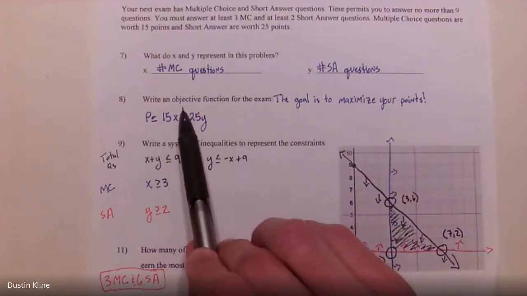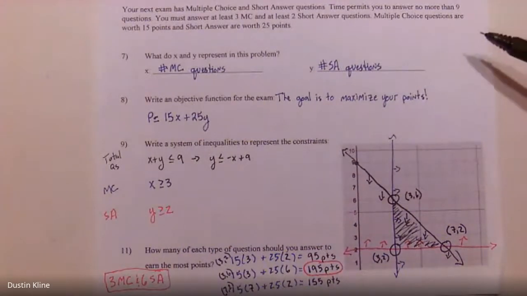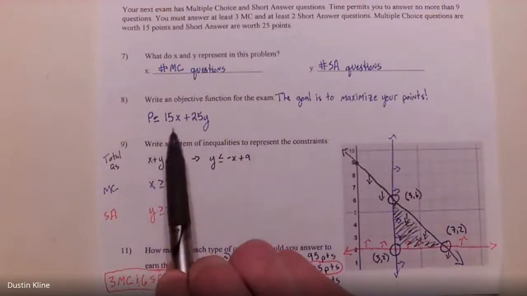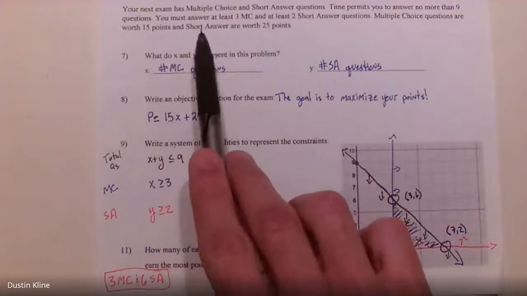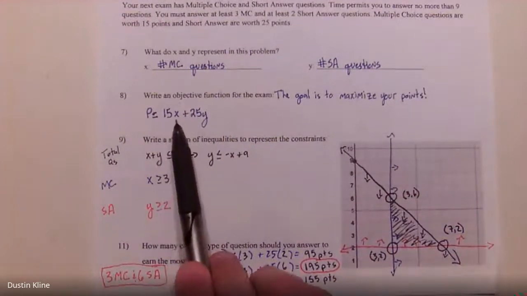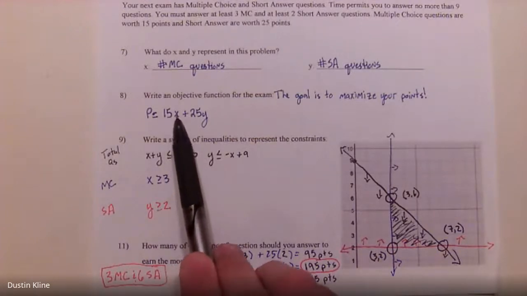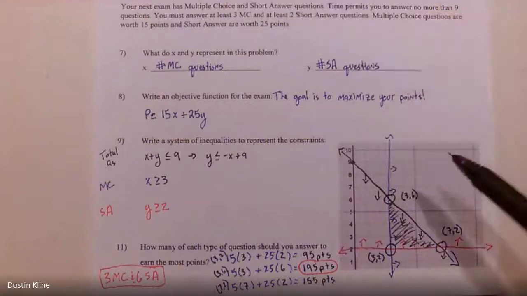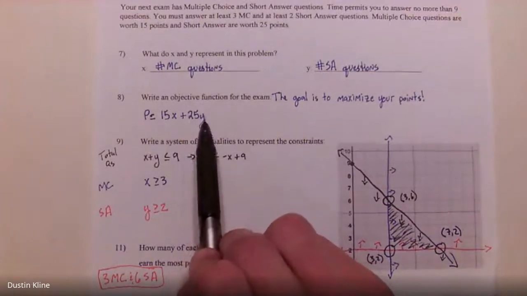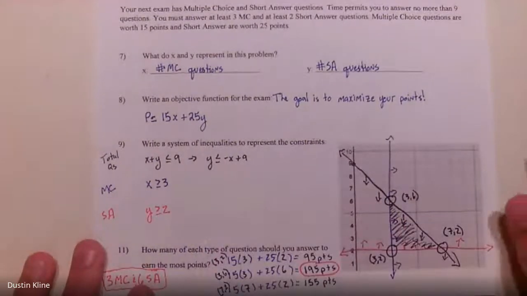Well, what's our goal here? Objective means goal. What's our goal? Well, on a test, your goal is to maximize the number of points you score. And so let's write a function that maximizes points. Well, we know that we get 15 points for each multiple choice question. So 15 times x tells us that all of our multiple choice points will come from the number of questions you do multiplied by 15, and then 25 for your short answer. So 25 points times every short answer question we get correct, and that's where your objective function comes from.